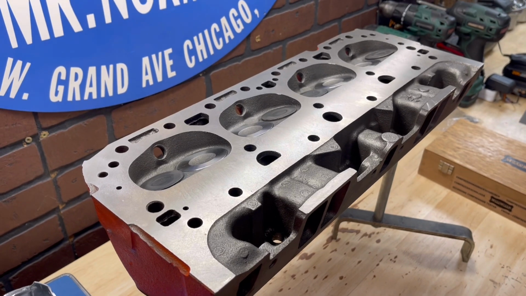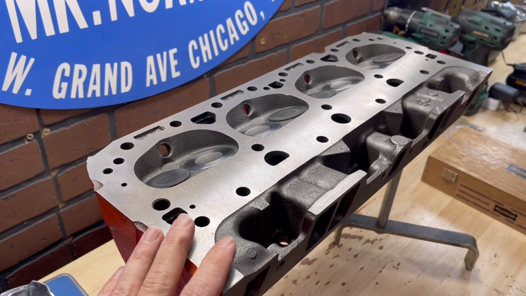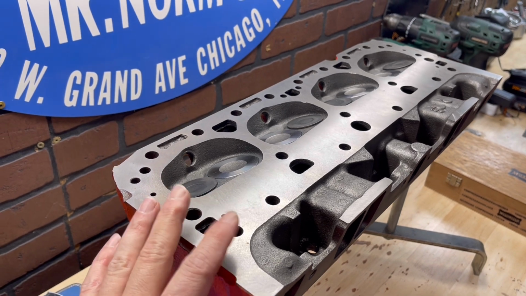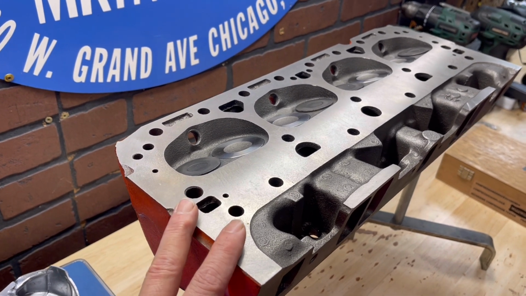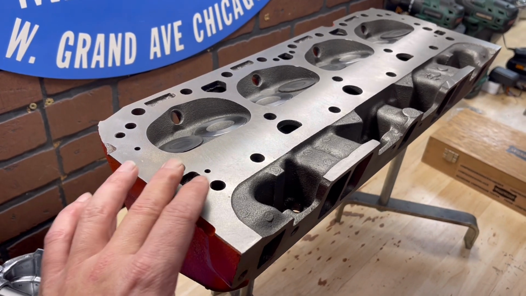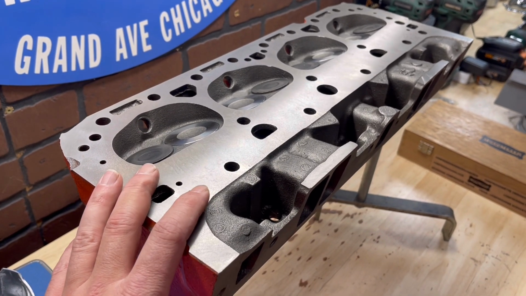All right, real quick, kind of an explainer of why I'm doing this and why this can be important, and this is why in my case. If you look, these are a set of 461 casting small block Chevy heads. They've been machined, taking care of all of that fun jazz.